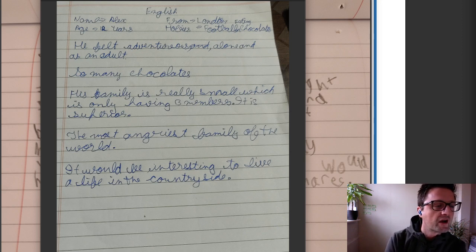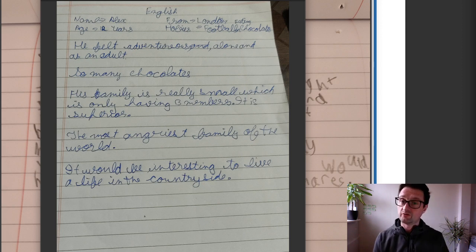And Alex's family is very small and only has 3 members. Oh dear, and they're the most angriest family in the world. Wow. It would be interesting to live a life in the countryside. Well, yes, so I suppose some children would have been very interested about the differences, wouldn't they, compared to living in the cities?